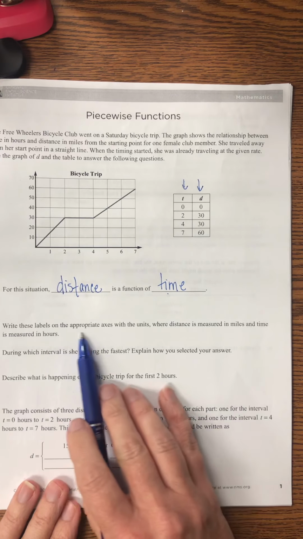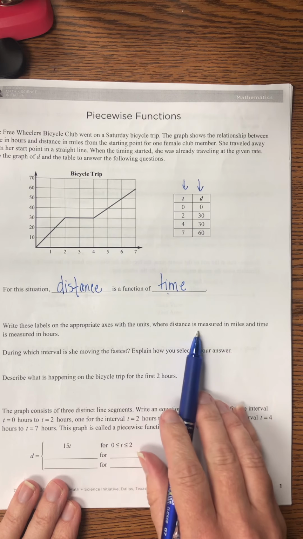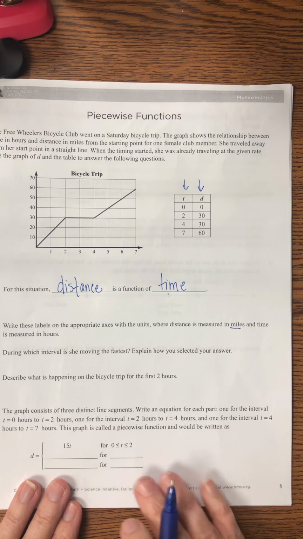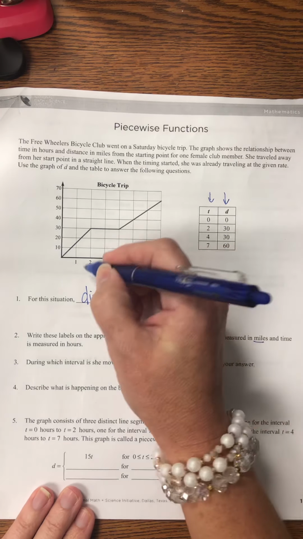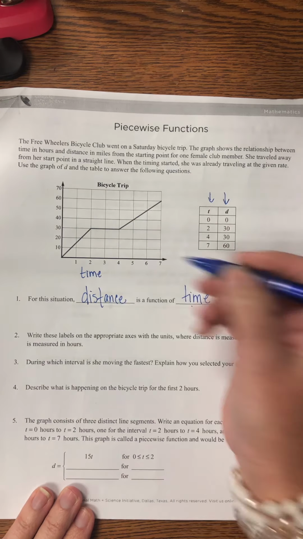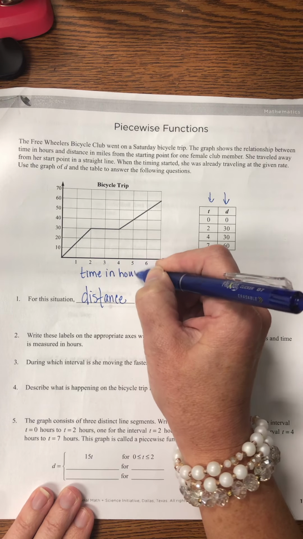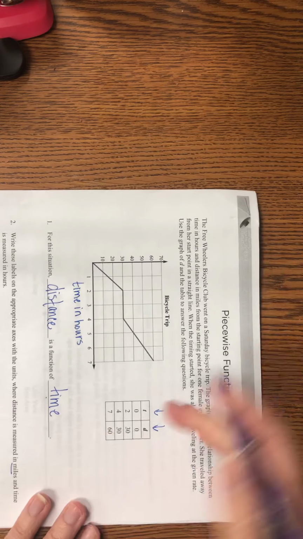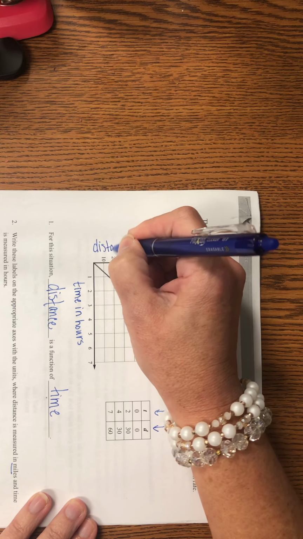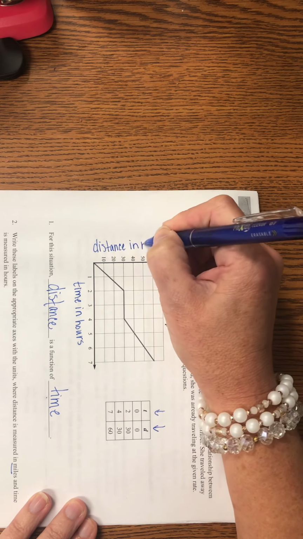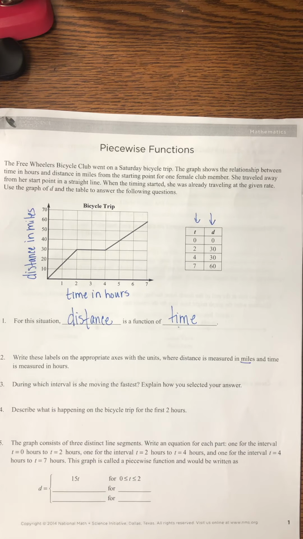Number 2, write these labels on the appropriate axes with the units where distance is measured in miles and time is measured in hours. So what we'll have down here on the x-axis, this is going to be our time because that is our independent variable. So time measured in hours. And then on the y-axis, this is going to be our distance, which is our dependent variable. So this will be the distance measured in miles. Anytime you're dealing with units, always indicate on your graph what the units are so that the reader of the graph will know all the information that you're providing.